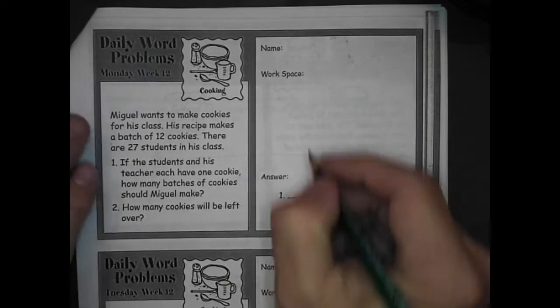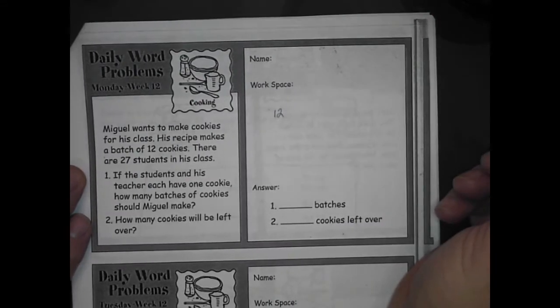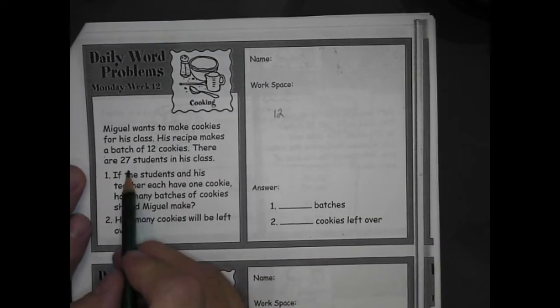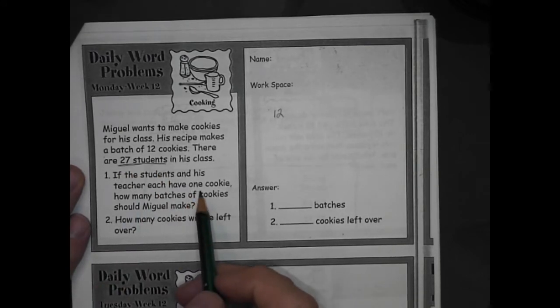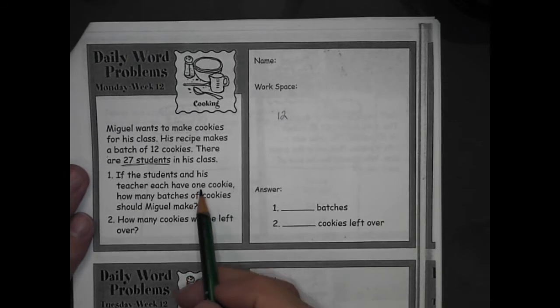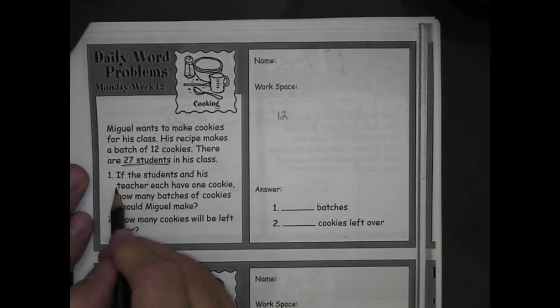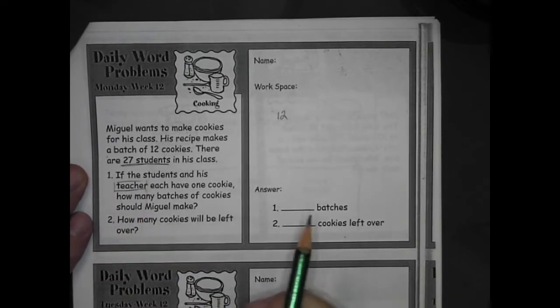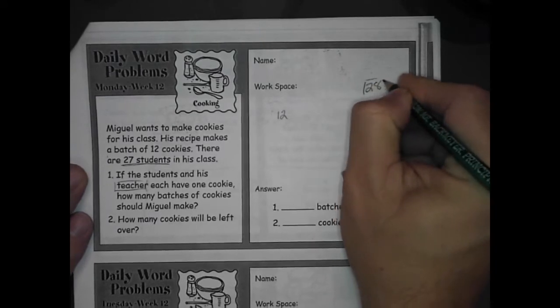So, we have one batch here of 12. All right, but we need, let's see, there are 27 students in the class. We're assuming that Miguel is one of those and that he will want one of his own cookies. Plus, you can never forget your teacher when you're passing out birthday treats. That's right. So we have 28 cookies that we need.